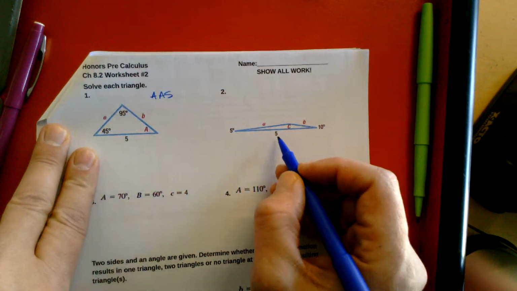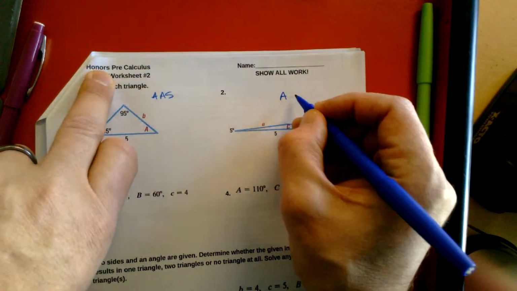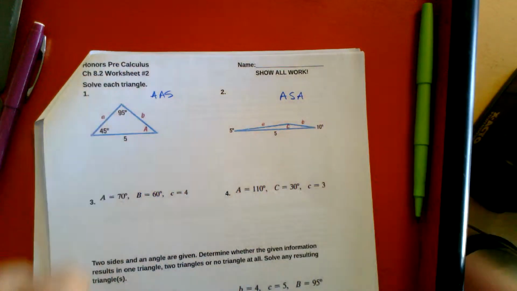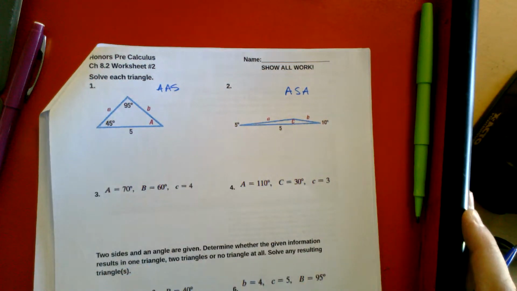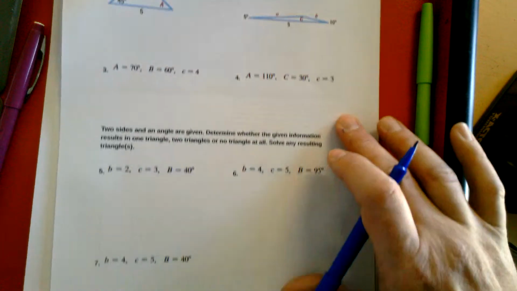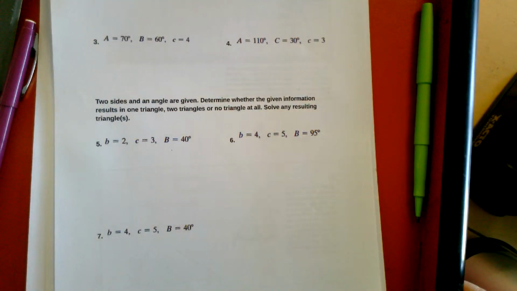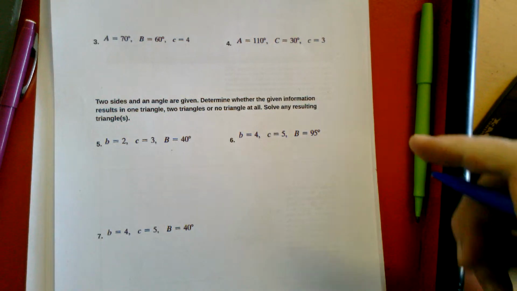Kind of same thing with this one. This is angle, side, angle, where they gave you the side in between the two given angles. There's only one triangle you can make with those. You don't have to worry about the ambiguous case. Anytime they give you two angles, you don't have to worry about an ambiguous case. But when you get to 5, 6, and 7, where they give you one angle and two sides, then we got to start worrying about that ambiguous case. Okay, so be very careful.